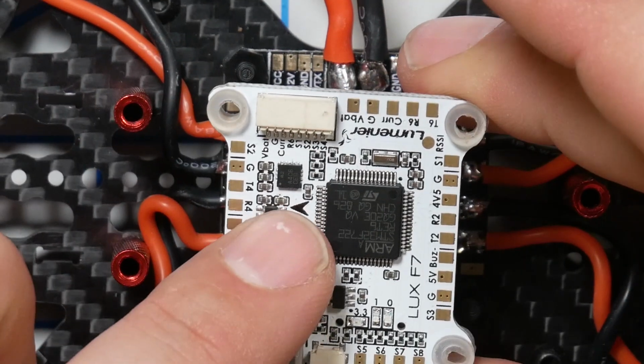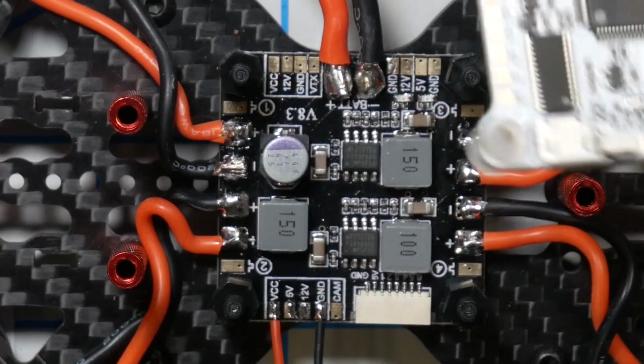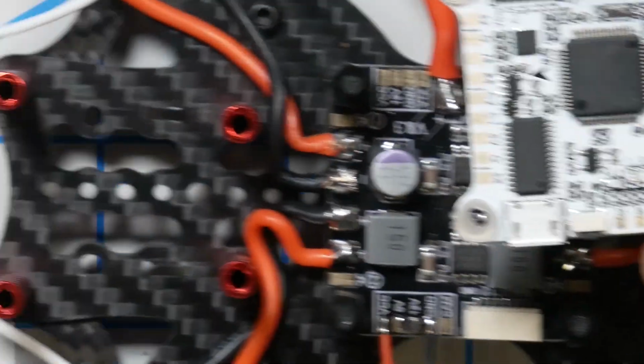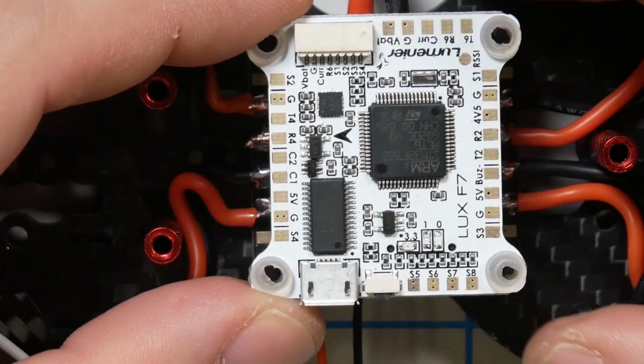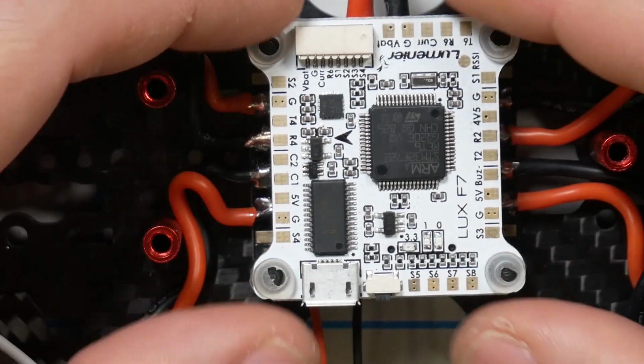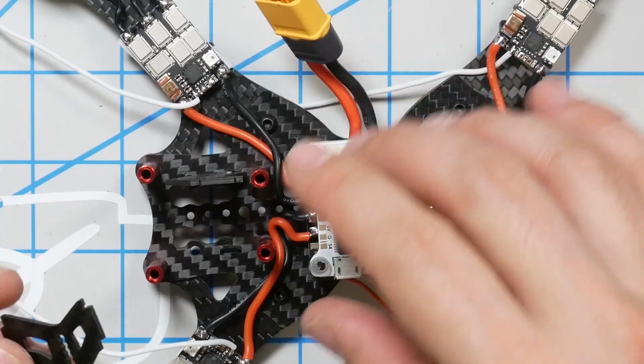Make sure the front-facing arrow is facing the front of the quad. And yes, even a CheaterKwad has a front. On this frame, these little holes here seem to be drilled in the front. You can fix that after the fact if you need to, but it's better to get it right.